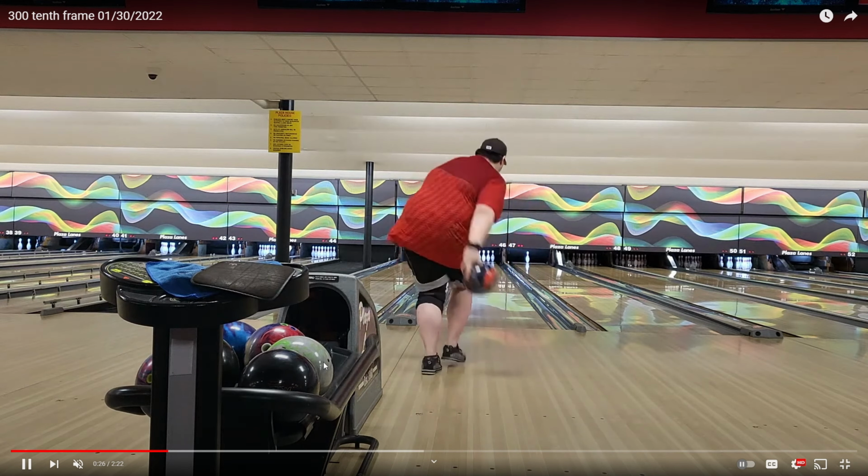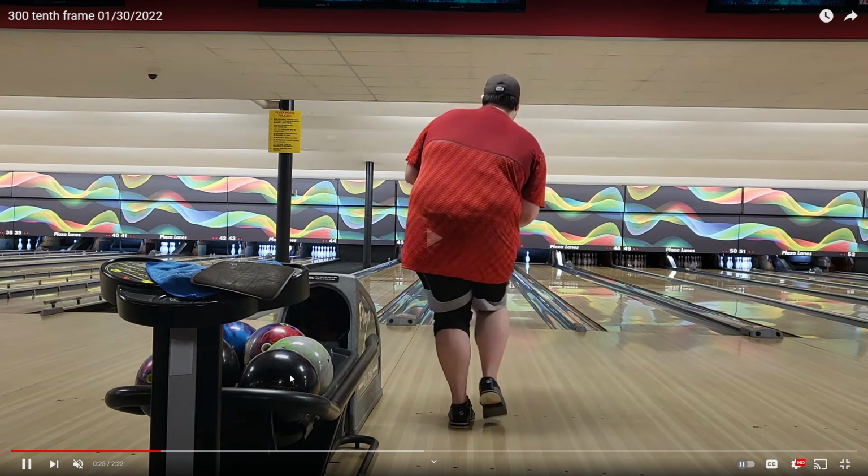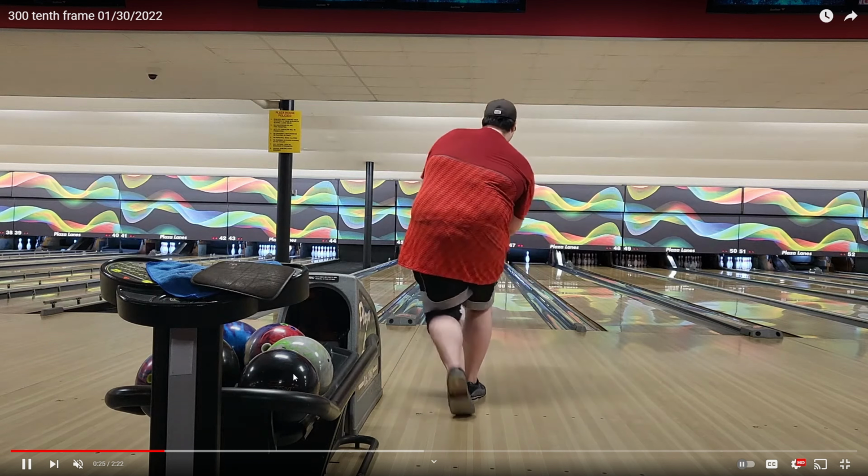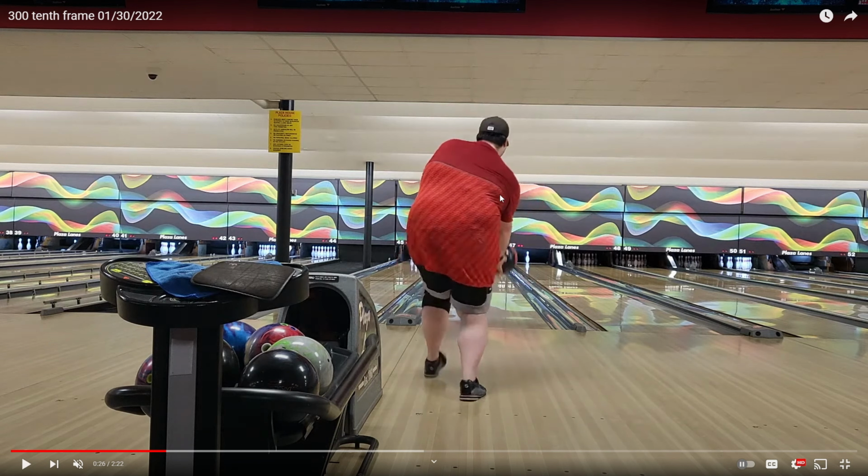All right, so we come back right here. Here's our push away. And the first thing I notice is my hand is on the inside of the ball. That's good. However, I am pushing off a little bit to the right, and you'll see the effect that has here in just a second.